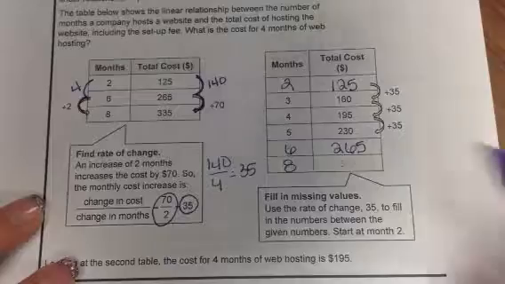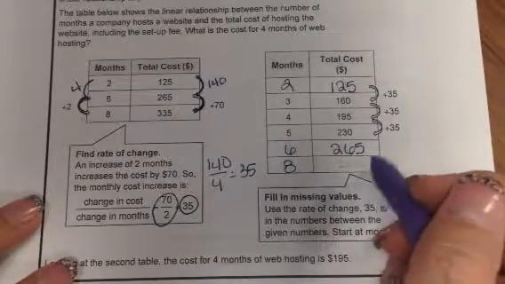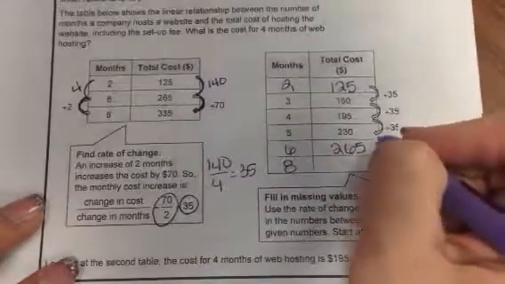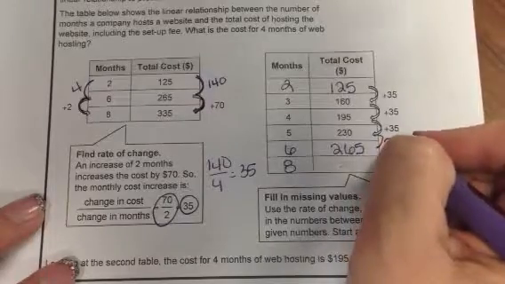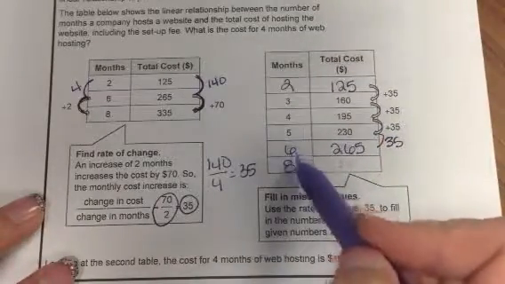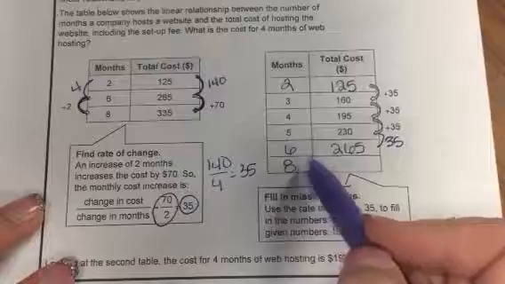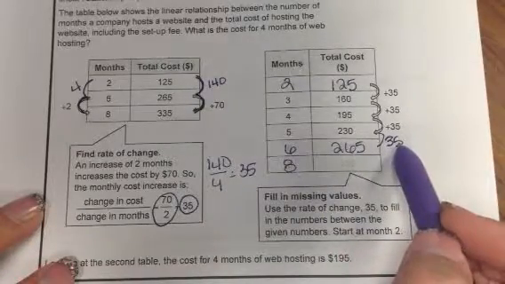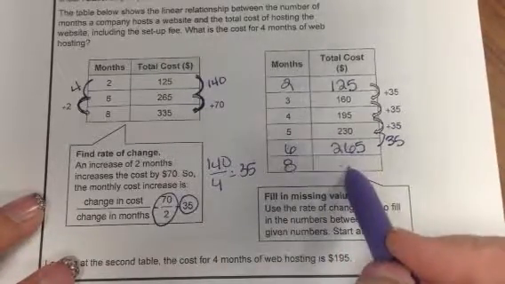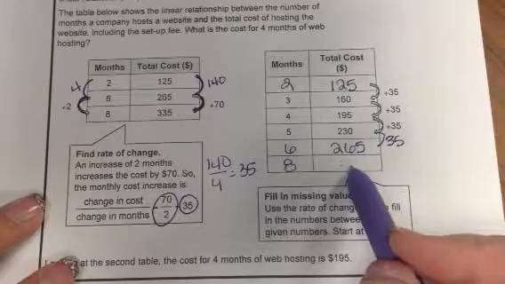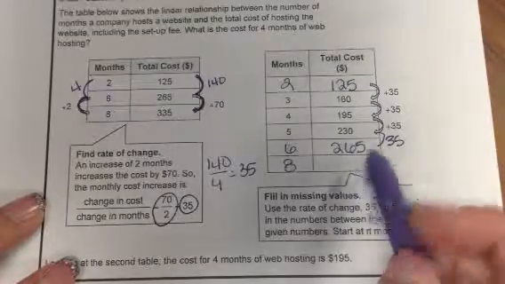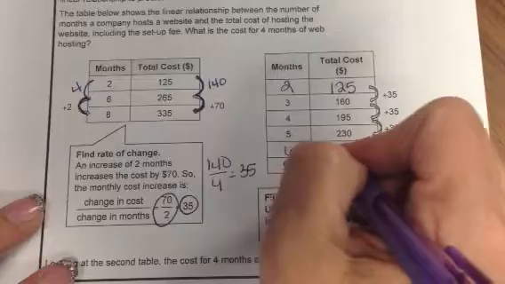Now we have to decide what we're going to pay at 8 months. We can do this one of two ways. We know all of these are moving by 35s. So if instead of going up by 1, this goes up by 2, then I have to double this 35. From here to here, I would be going up by 70. And if I go up by 70, that's going to put this at 335.